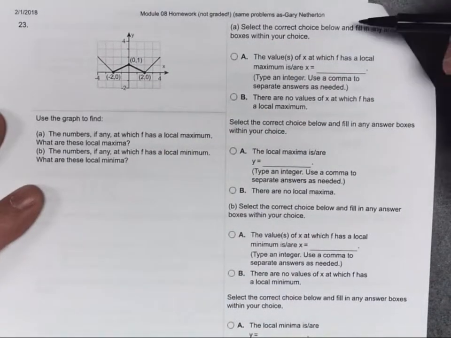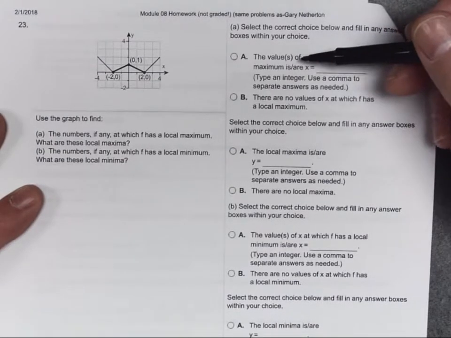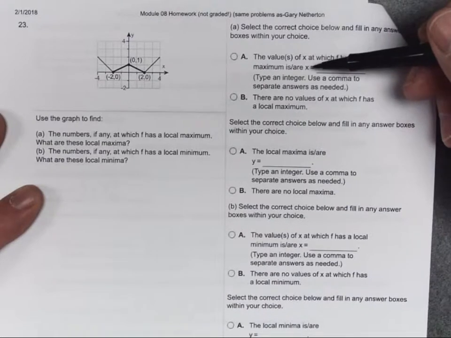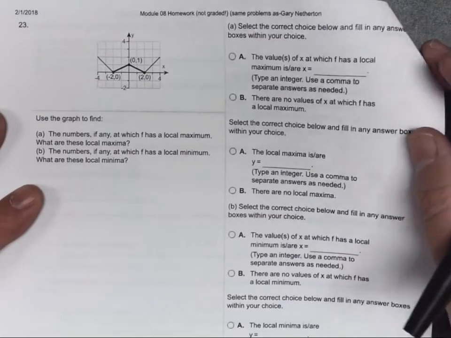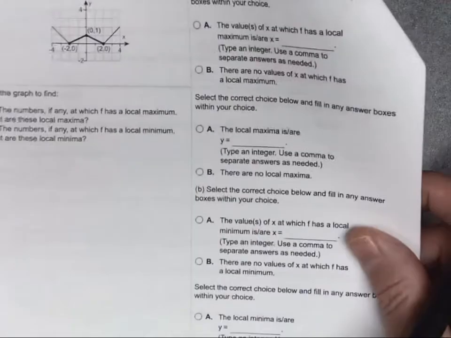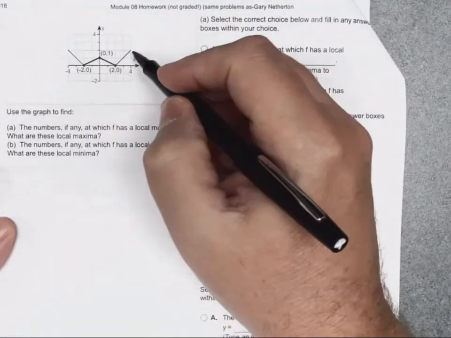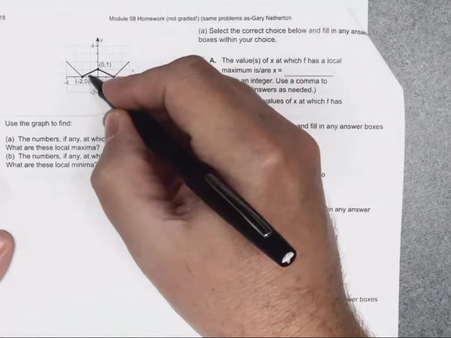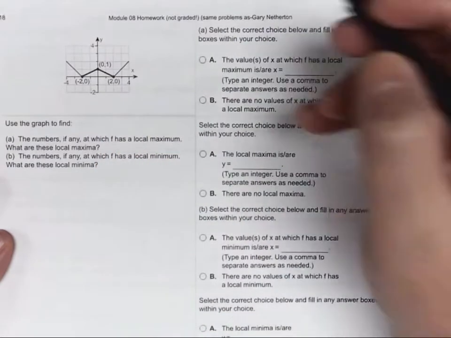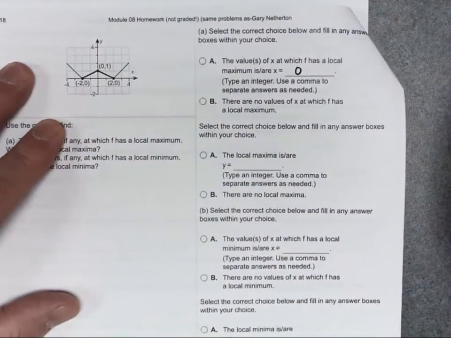So let's see what they're asking us. Select the correct choice. A, the value of x which has a local maximum is or are. So they're asking us for the value of x where this graph has a local maximum. Now a local maximum means, you know, at the edges of this graph, actually these points are higher, but that's not considered a local maximum. Local is where you actually have a peak in your graph. So I say when x is 0, we have what's called a local maximum.